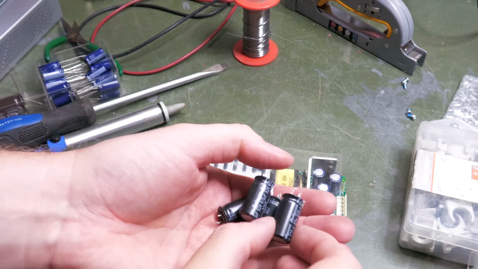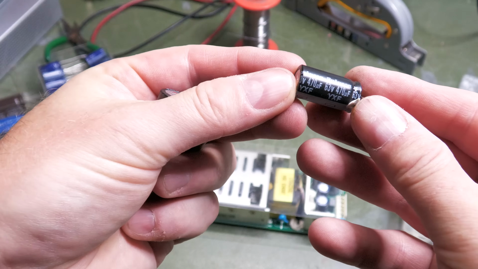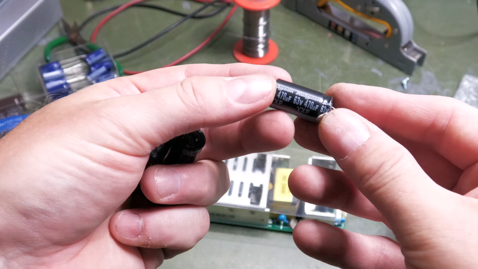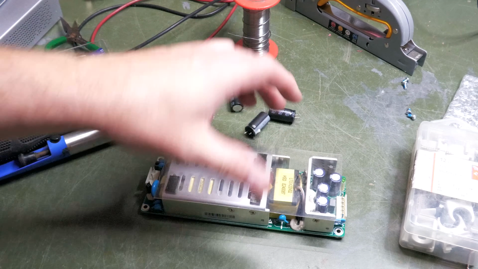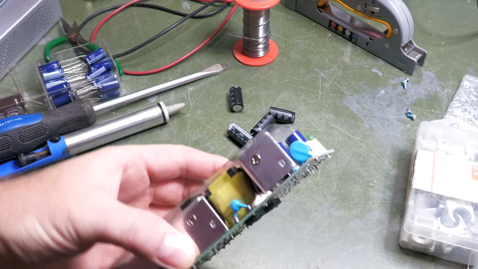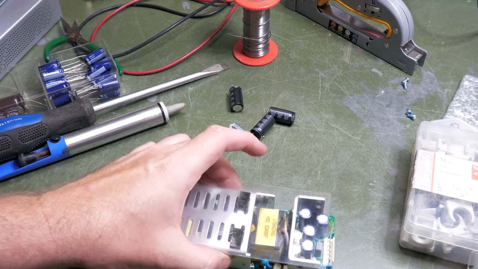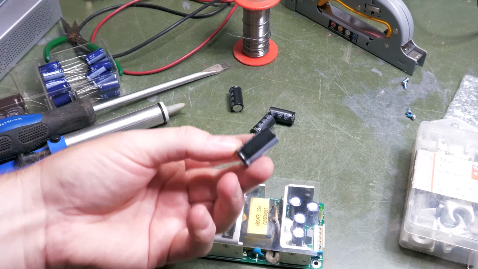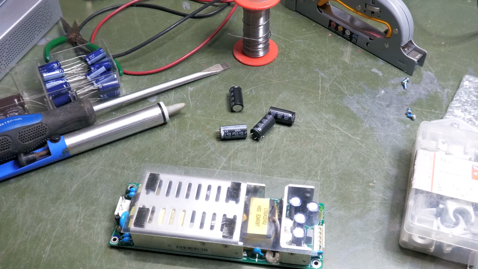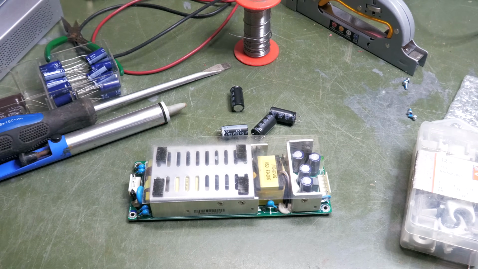Okay, these are the caps that have come out. We can see them here. 470 microfarads, 63 volts. I have put in some of the smaller ones, 470 microfarads, but only 35 volts. It's not a great fix, even if it works, because, well, these died, and yeah, maybe it'll just say pop, pop, pop, and we all know that we have an issue there.